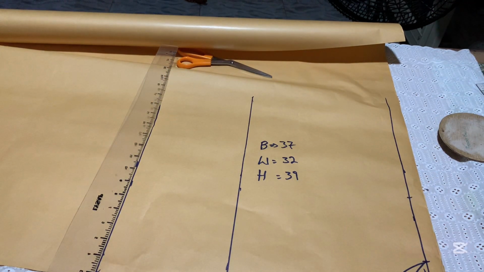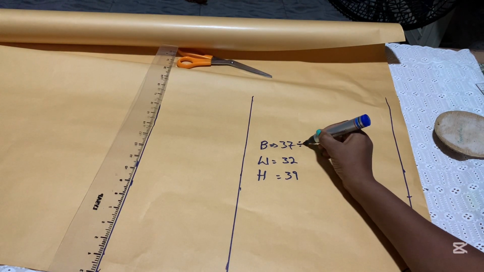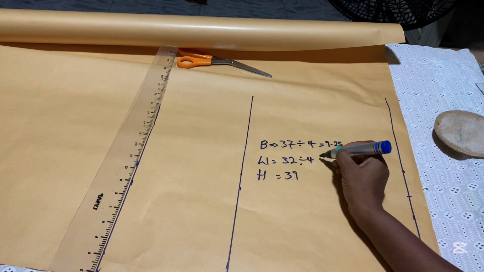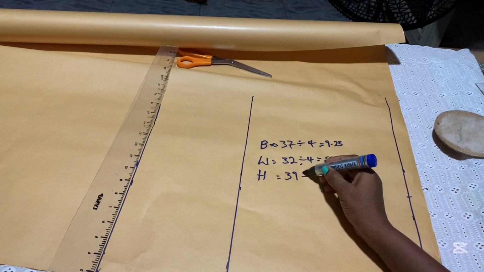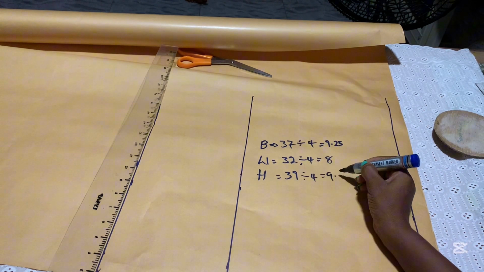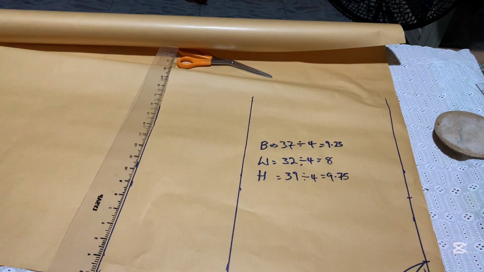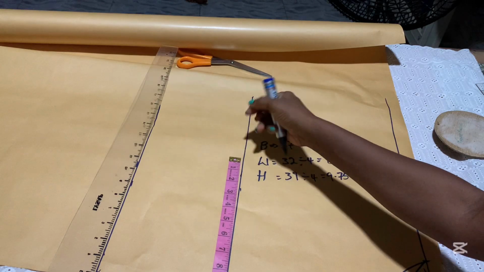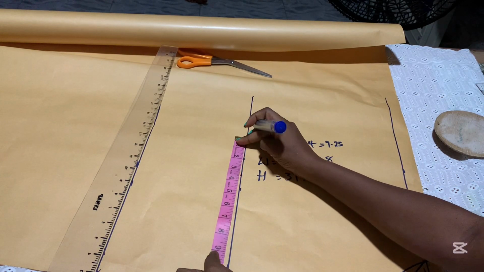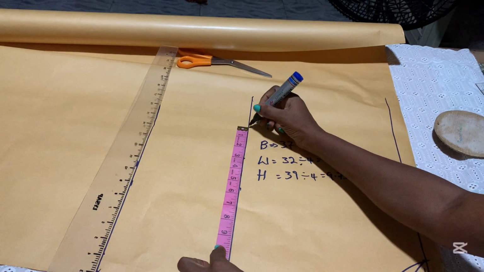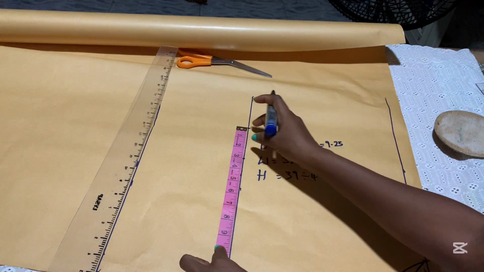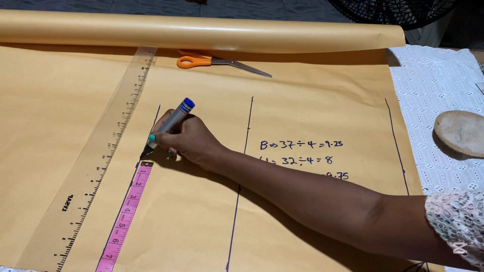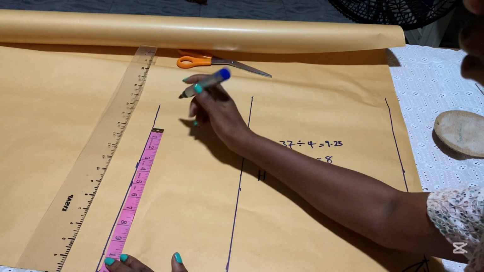Now, we'll divide all our body parts into 4, a quarter each. So 37 divided by 4, 9.25. The waist divided by 4 is 8. The hip divided by 4 is 9.75. So we are going to plot them and then give an ease allowance of 3 inches. Ease of 3. This is a loose dress. On the waist as well, we give an ease of 3 inches.